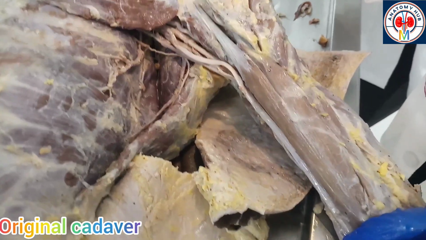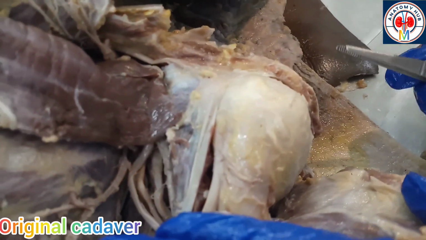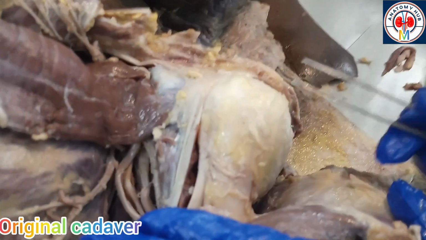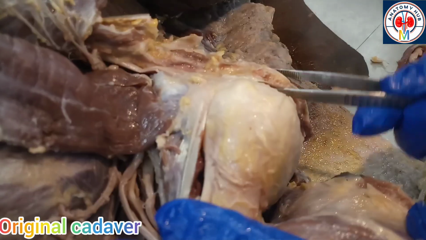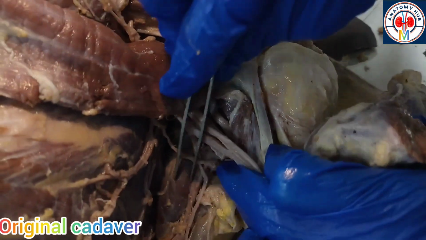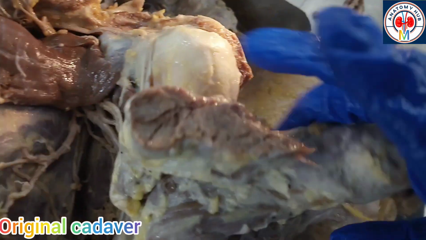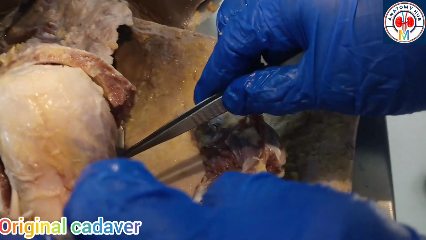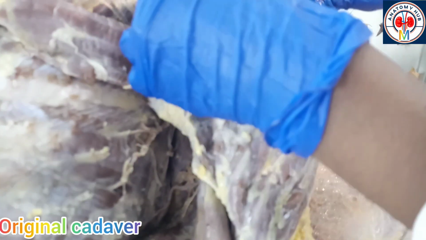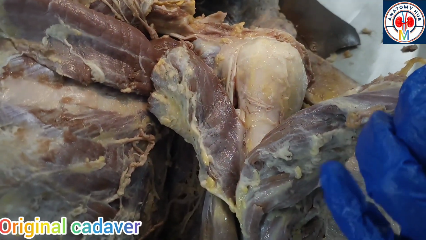Coming to bursas, this is one bursa, present below the acromion process, the subacromial bursa, and one more bursa is present anteriorly just below the subscapularis muscle, and one more bursa is present posteriorly below the teres minor muscle. Okay, actually this subacromial bursa will continue with the subdeltoid bursa. These are all the bursae. Bursa over, ligament over, relations over.